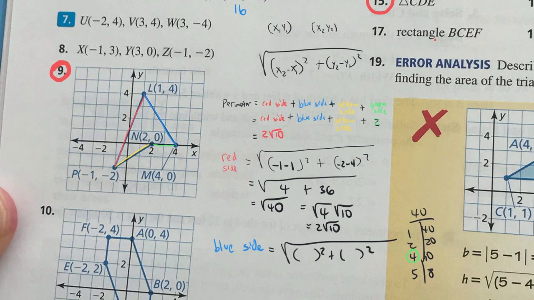The points that we're going to use are the points on the endpoints of the blue side. We have L, which is at 1, 4, and we have M, which is at 4, 0. So I'll just write those off to the side. We have 1, 4, and we have 4, 0. Let's call this first one x1, y1. We'll call the next one x2, y2. Now, for the record, it doesn't matter which one you call x1, y1, and it does not matter which one you call x2, y2.